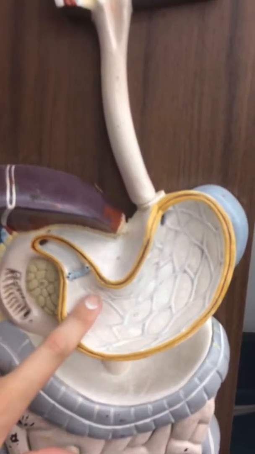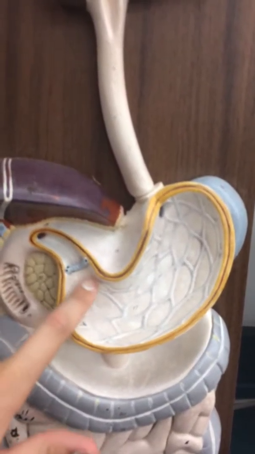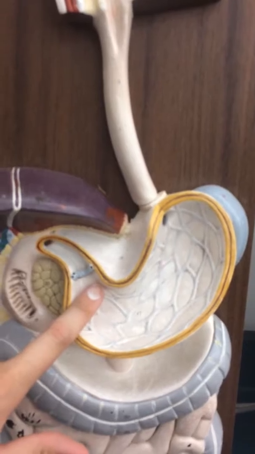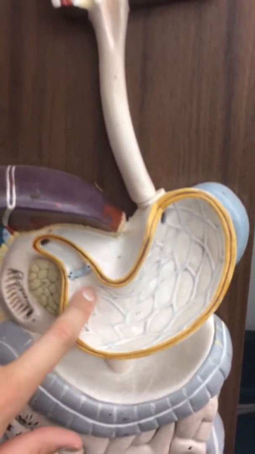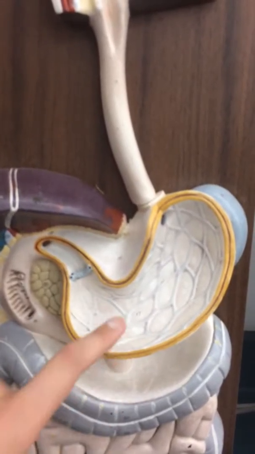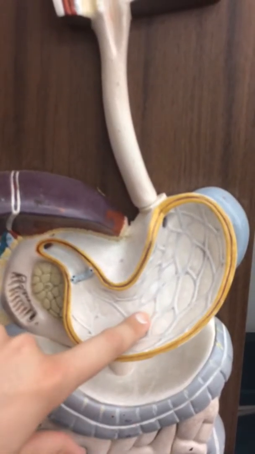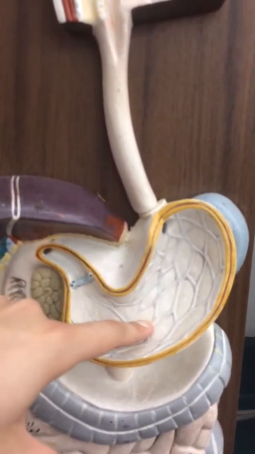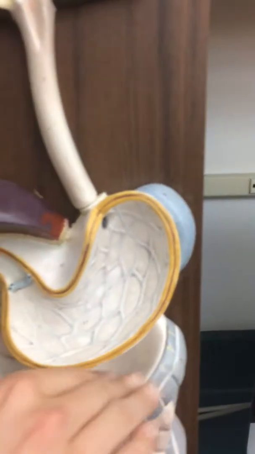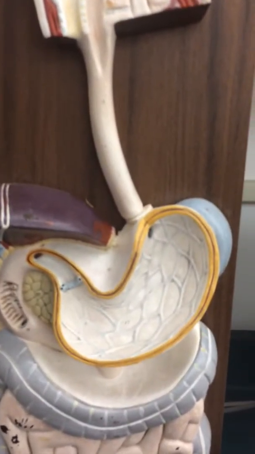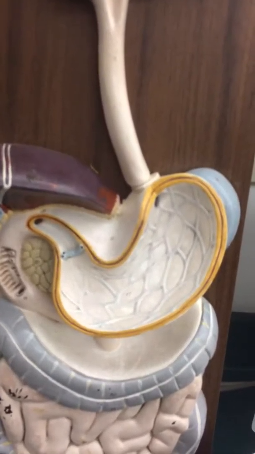So cardiac, you know how cardiac is a region on it? Pylorus is this region here, with the pyloric sphincter next to it, right? So if this is pylorus, this is pyloric sphincter. These little folds and bends inside are rugae. And then greater curvature, lesser curvature, and it's just based upon the size of the curvature, right? So that's everything for stomach.